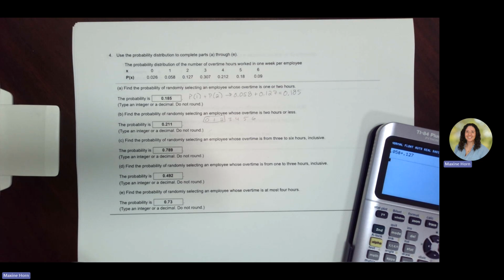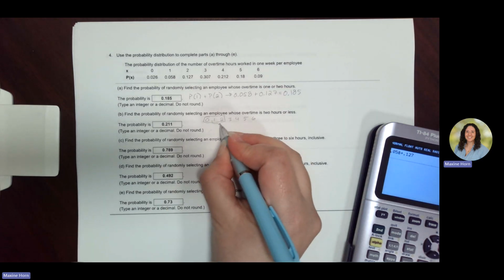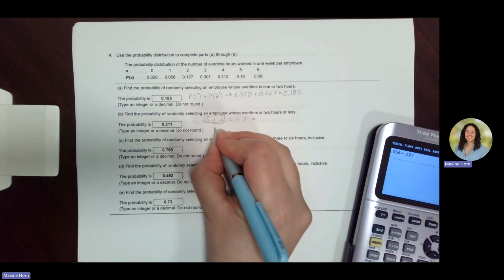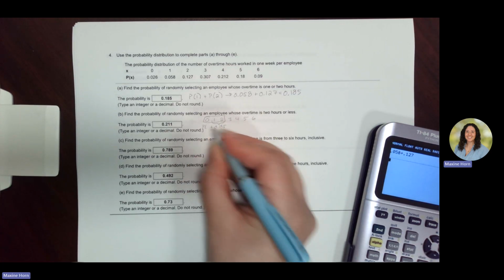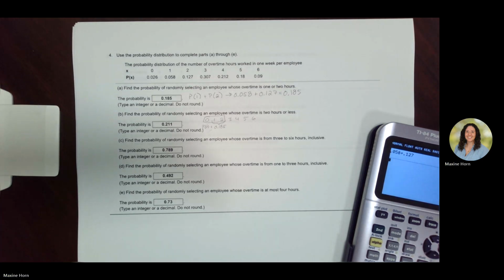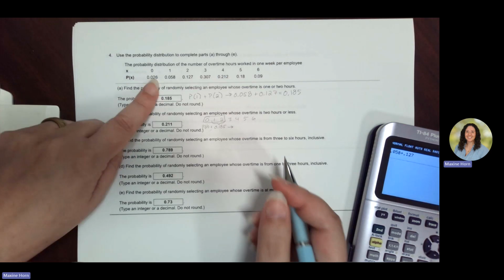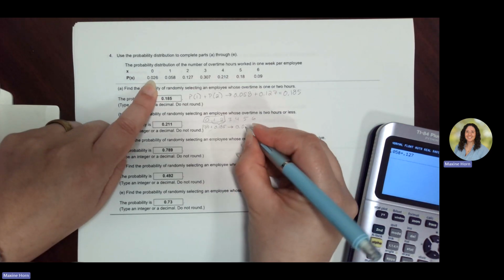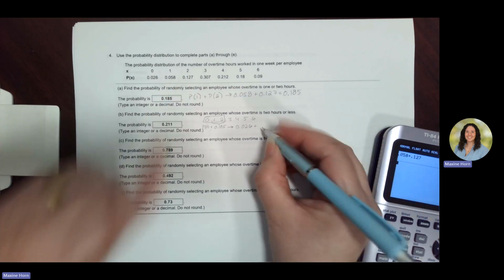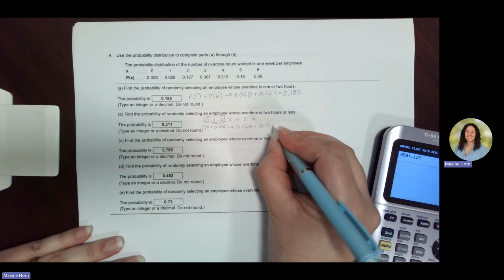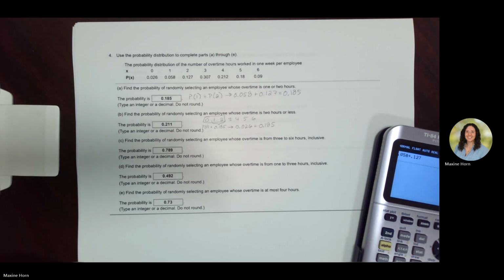Or we could say, hey, I've already done half the work here. I already know what this plus this is. So if I already have this plus this, I really just need to take that number, that 0.185, and add to it the probability of 0 overtime hours, right? So the probability of 0 overtime hours is 0.026. And the probability of 1 hour plus the probability of 2 hours is 0.185, because we already did that math, so why do it again?